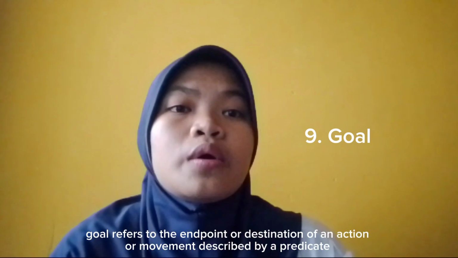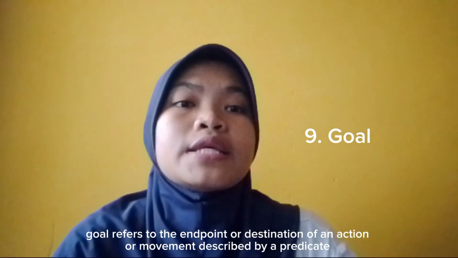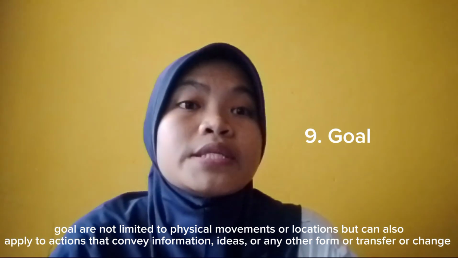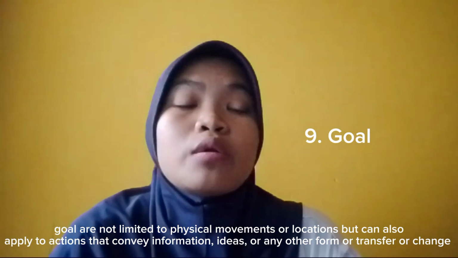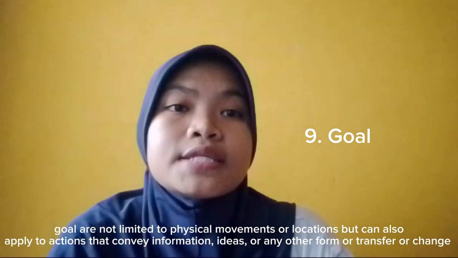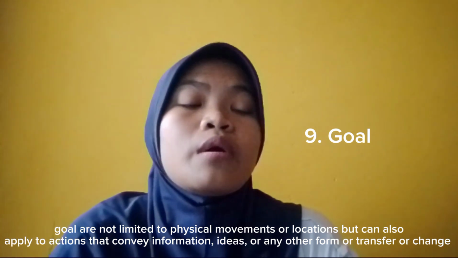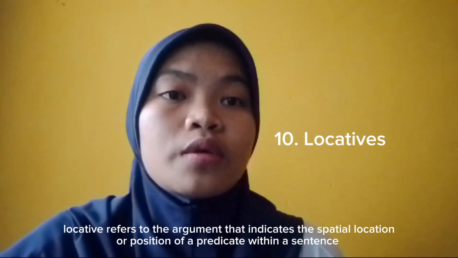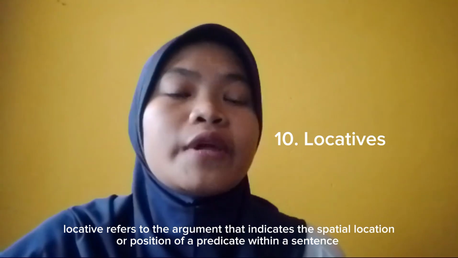9. Goal. Goal refers to the endpoint or destination of an action or movement described by a predicate. Goals are not limited to physical movement or location but can also apply to an action that conveys information, ideas, or any other form of transfer or change. 10. Locative. Locative refers to the argument that indicates the spatial location or position of a predicate within a sentence.